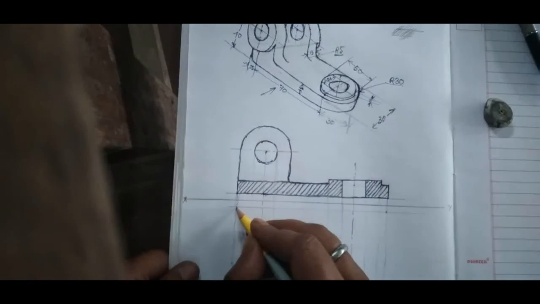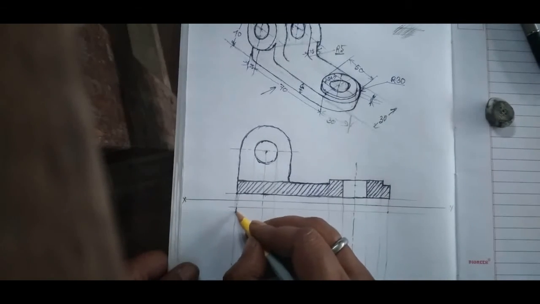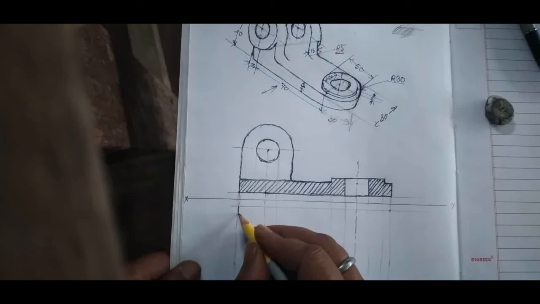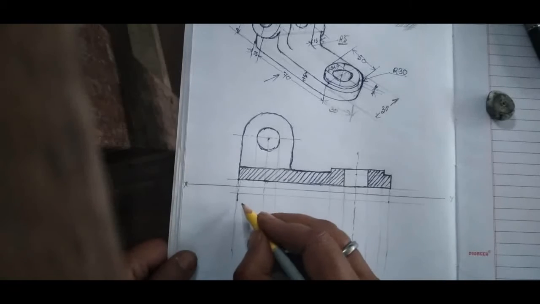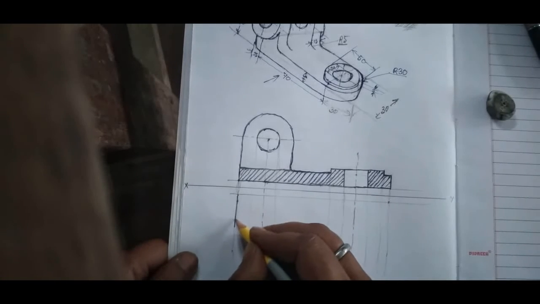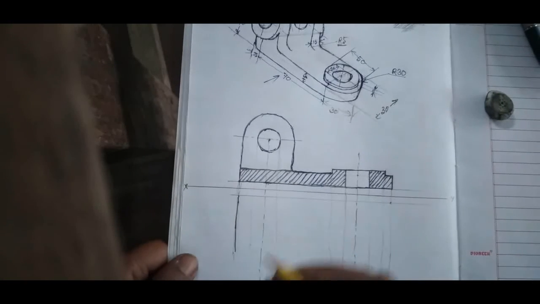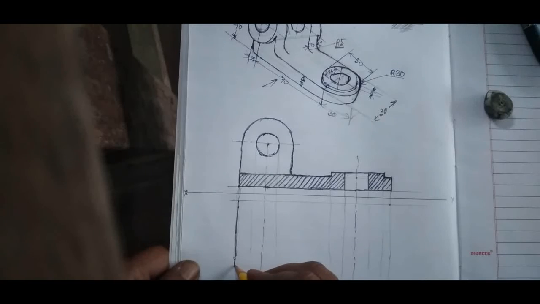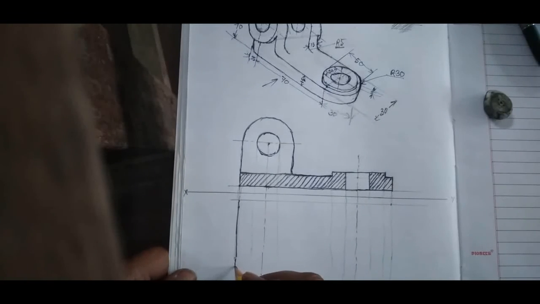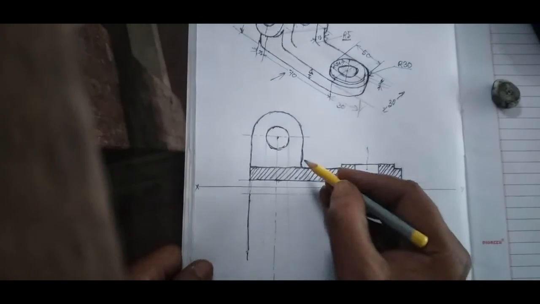So take 5 millimeter here this side and take 30 millimeter. Suppose this is 5 millimeter, take 30 millimeter, another 30 millimeter, and from here take another 5 millimeter. So this is the object, and this 5 millimeter is up to how much?